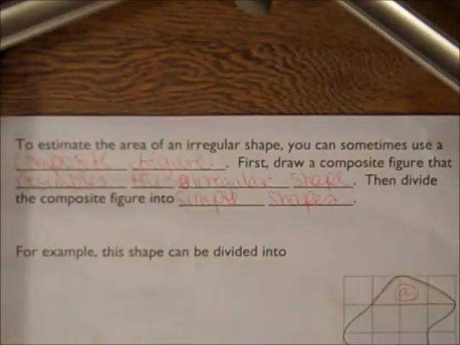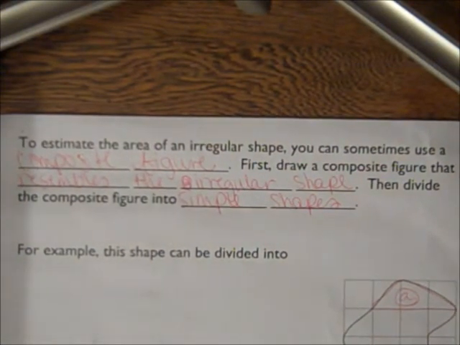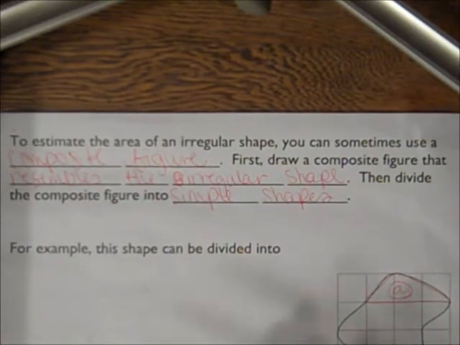Okay. To estimate the area of an irregular shape, so an irregular shape is just going to be kind of like a blob, you can sometimes use a composite figure. First you draw a composite figure that resembles the original shape, then you divide the composite figure into simple shapes. There are many methods of how to do this, and one person's might not be exactly the same as the next person's, but you could both be okay. Also, this is going to be an estimation of the area. We can't find the exact area of irregular figures, but we can get close.